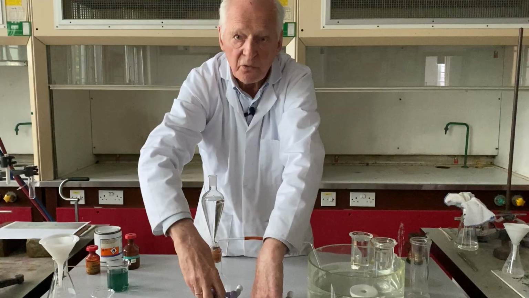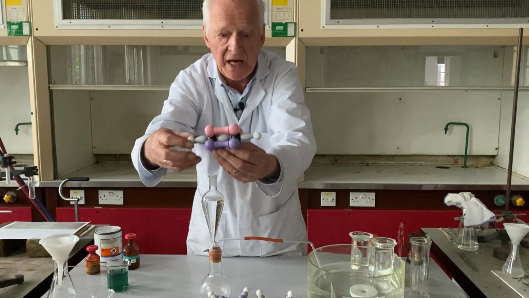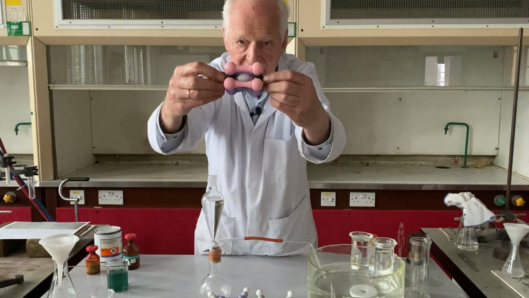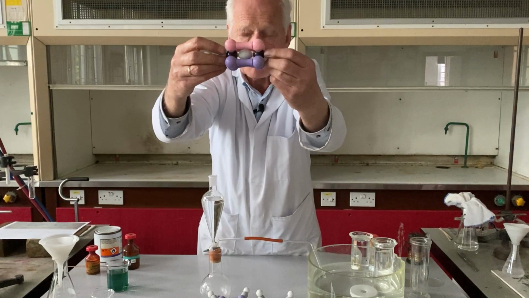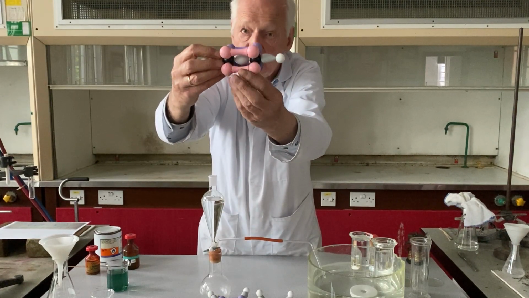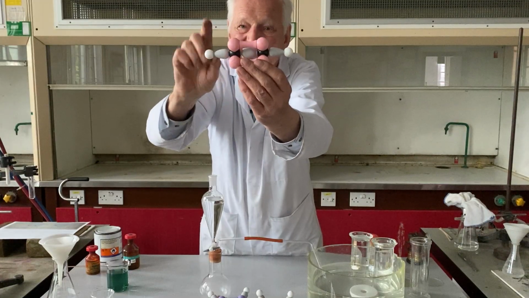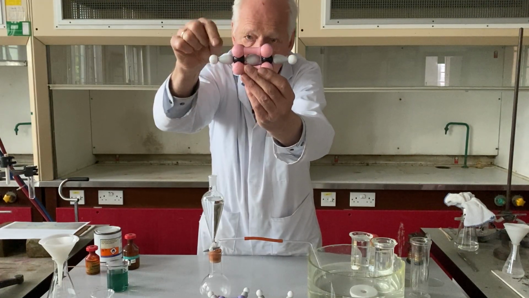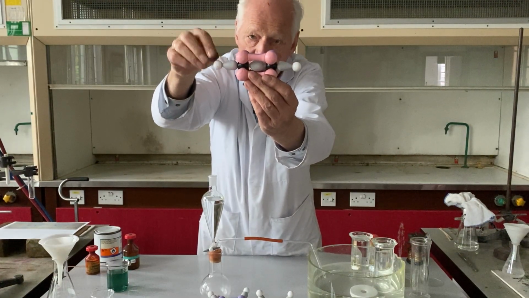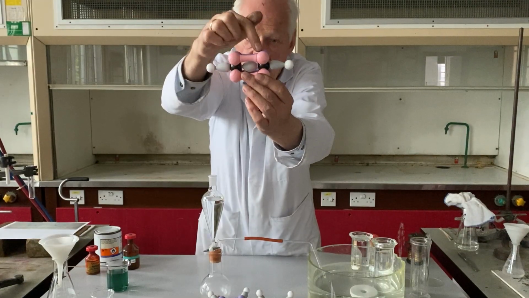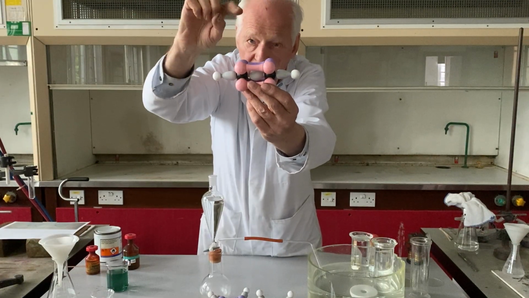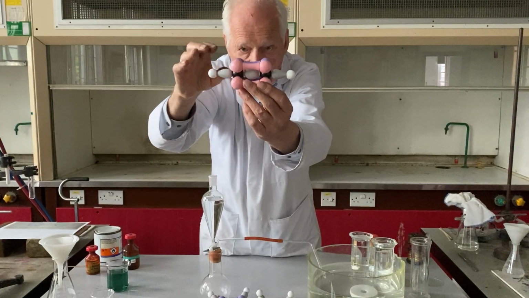And finally, we come to our topic for today, and this is acetylene or ethyne. Now, the most important part of this model is actually the fact that the molecule is a linear molecule, and we say that the hydrogen-carbon-carbon-hydrogen bond angle is 180 degrees. It's a straight line.